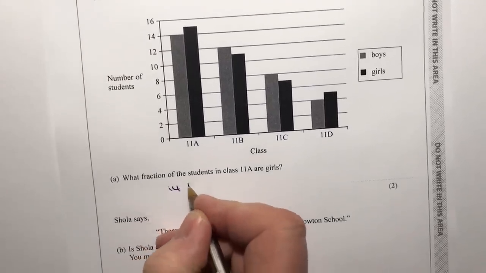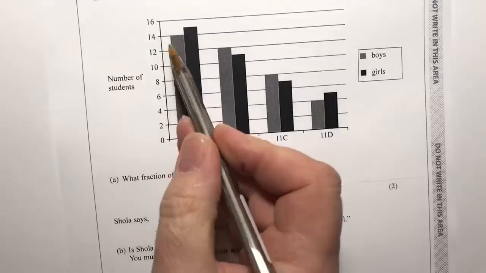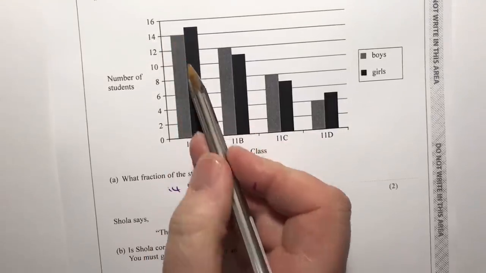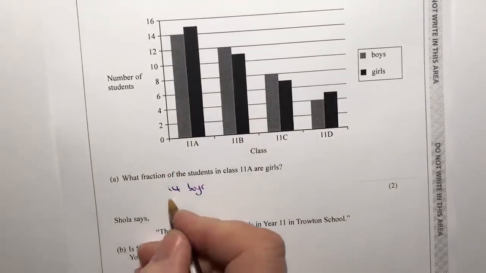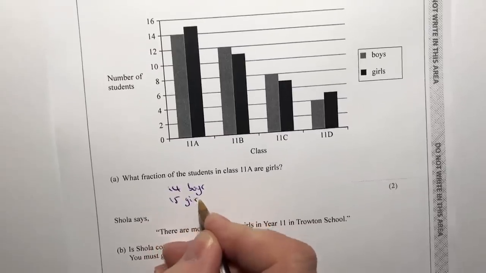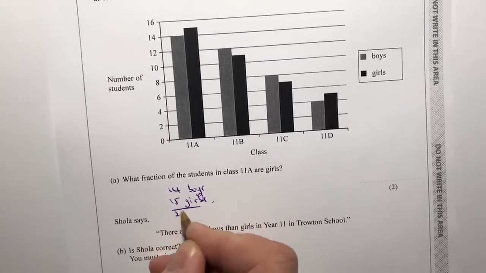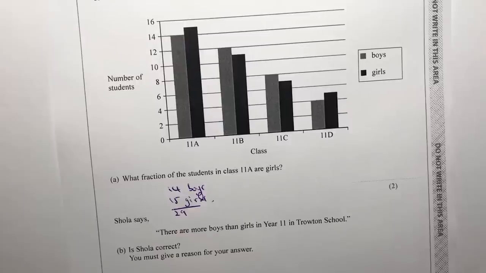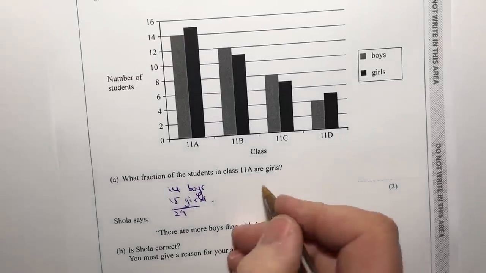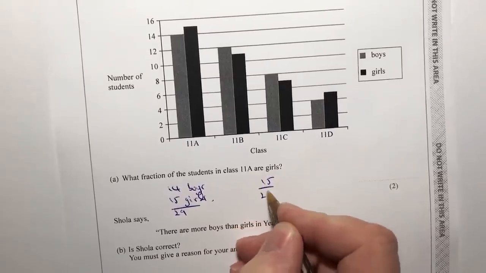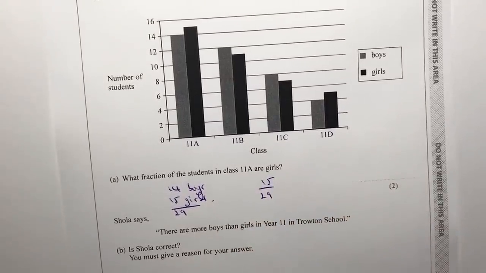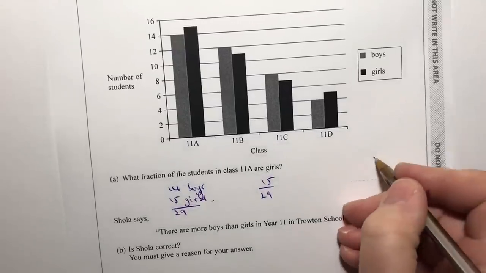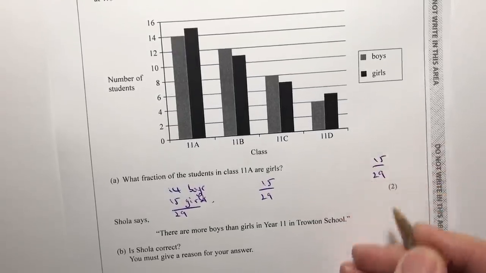So if we look at this, we've got 14 boys, which is this point here, and then girls is actually 15 girls. So in actual fact, there are 29 students in that particular case, of which 15 of them are girls. So the way that we write this is we say it's 15 out of 29, which is the fraction of students in the class 11A which are girls. So that would be 15 out of 29.